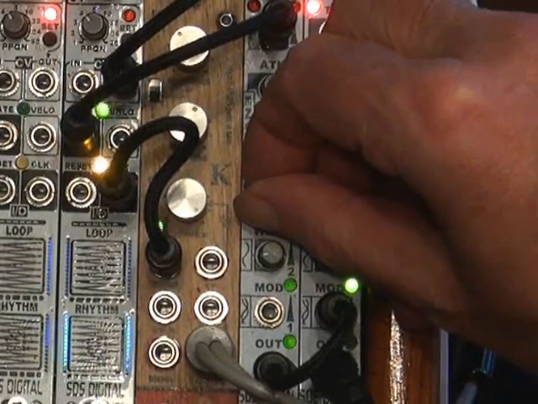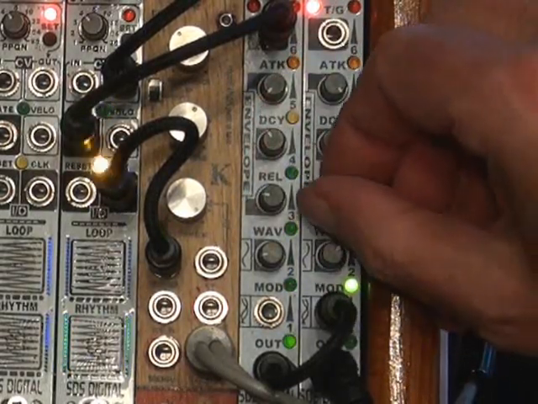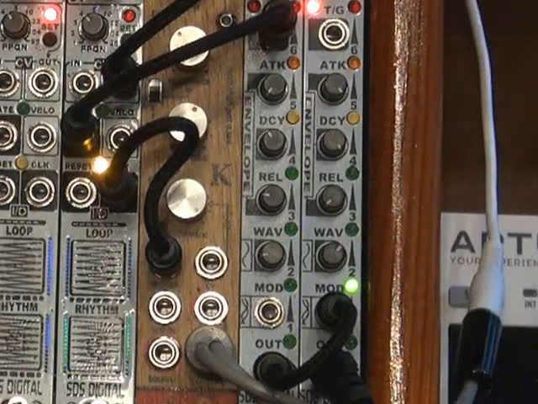I'll stretch the envelope on the VCO a bit. The release knob sets the floor level to cancel low-level noise.